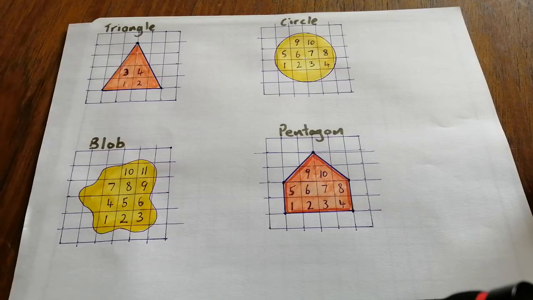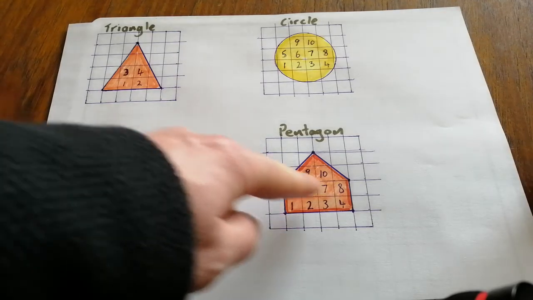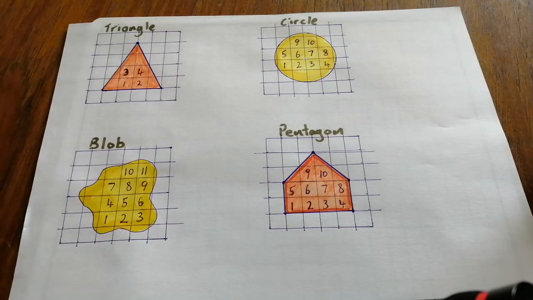So hopefully you can all see what I've done here. I have drawn a triangle on a 1 centimetre square piece of paper. This is like the big pieces of A4 square paper that we have in the school, which are really good for area. I've then drawn a circle over here. I've drawn a blob, and I've drawn a pentagon, which is really a mixture of a rectangle and a triangle.